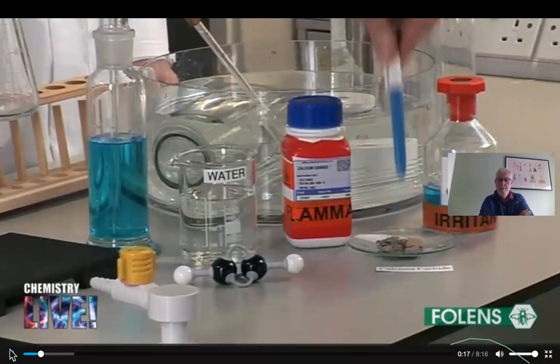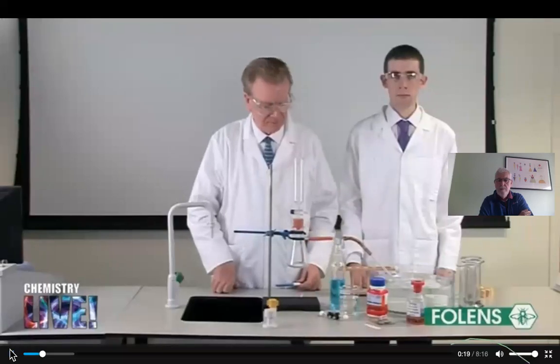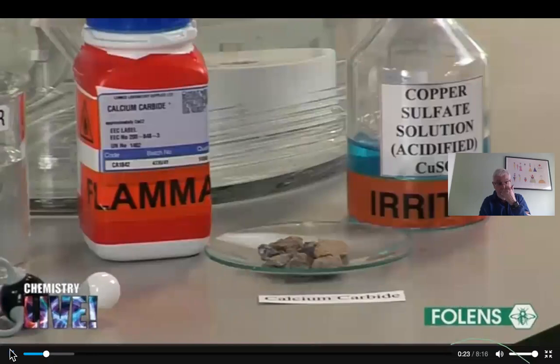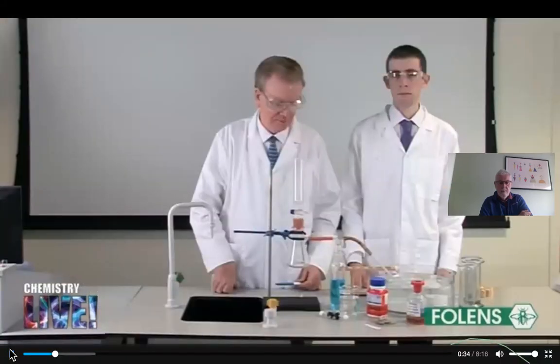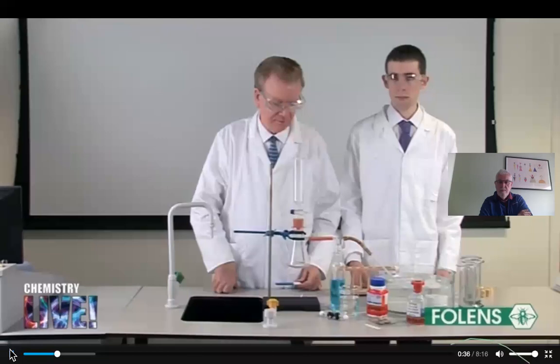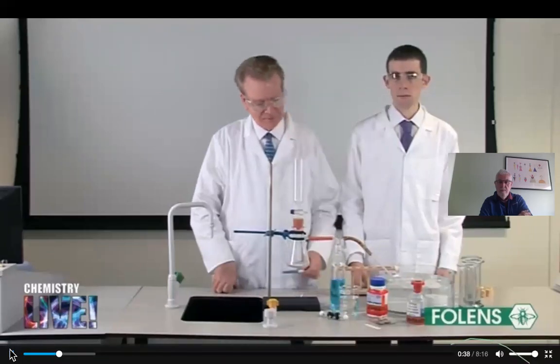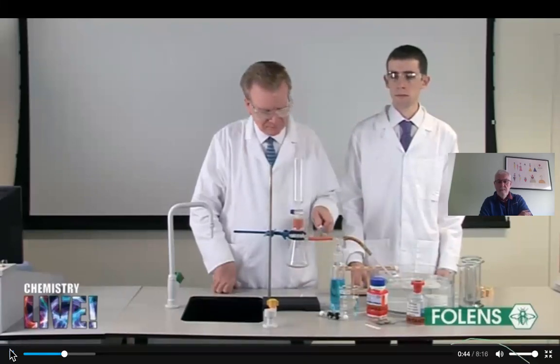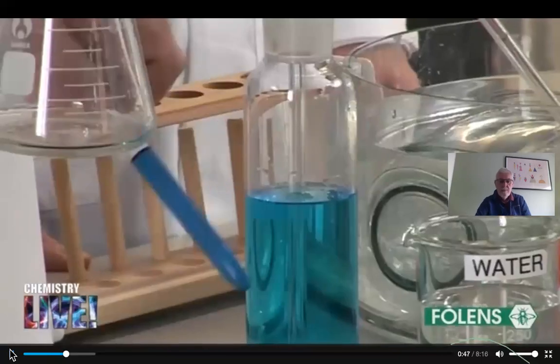CaC2. Calcium carbide is also called calcium dicarbide. Calcium carbide cannot be obtained in a pure state. It is usually contaminated with calcium sulfide, calcium phosphide, and calcium nitride. As a result, the ethyne obtained from it usually is contaminated with gases like hydrogen sulfide, phosphine, and ammonia. These gases are removed by bubbling the gas through acidified copper 2 sulfate.